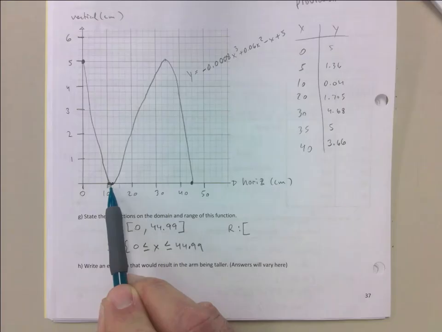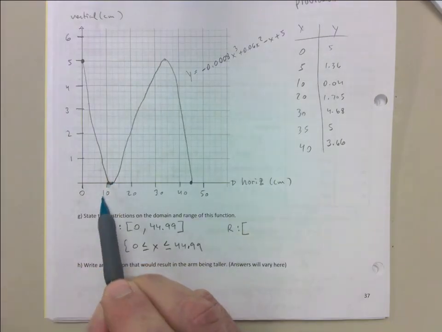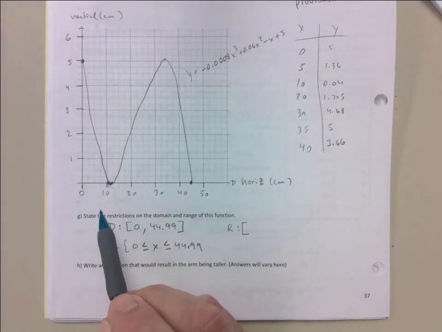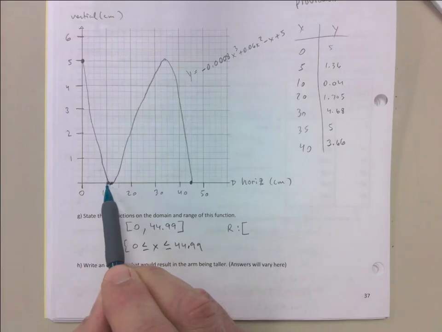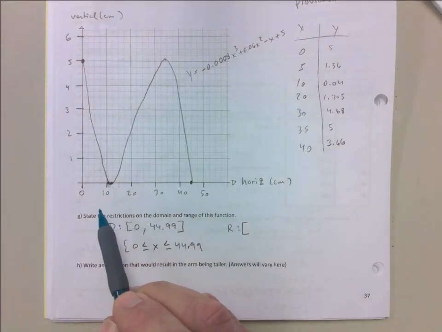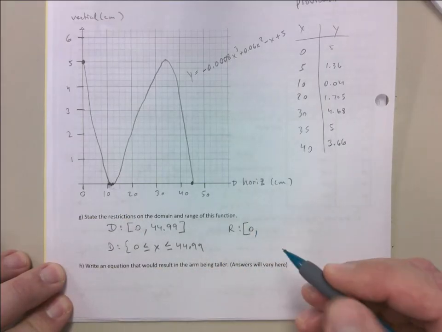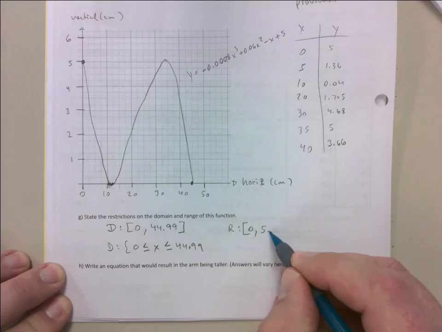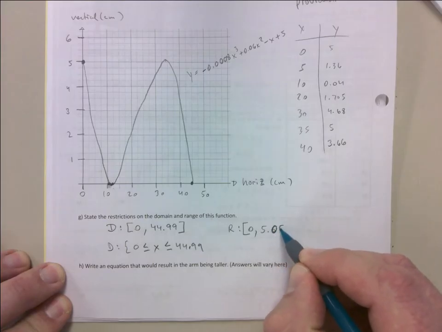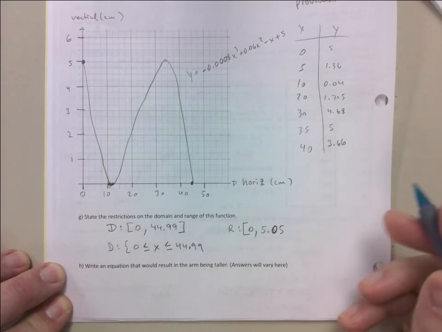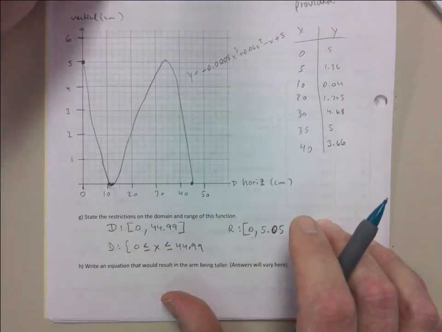I think for today we're just going to ignore that fact because I meant for it to land right on the x-intercept and then go back up. Because otherwise if you cut past the edge, you're actually not making this work, right? So we're just going to go from 0 all the way to the maximum vertical displacement, which is 5.05, or is it 5.5? 5.05, right? Yeah, 5.05.